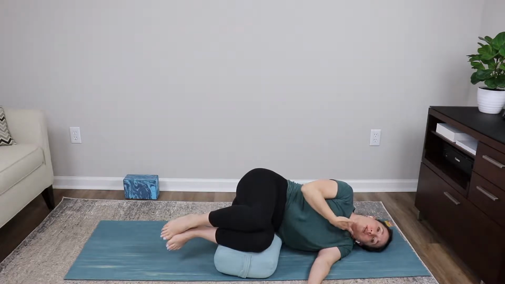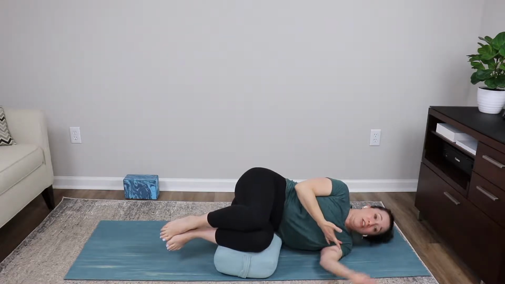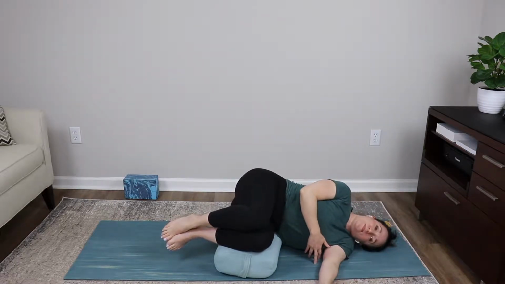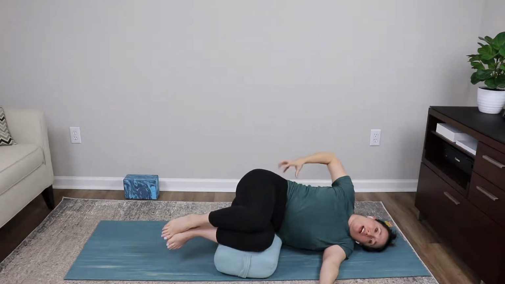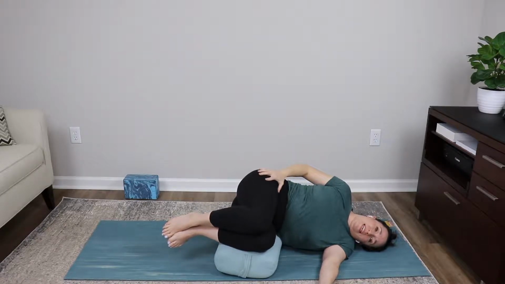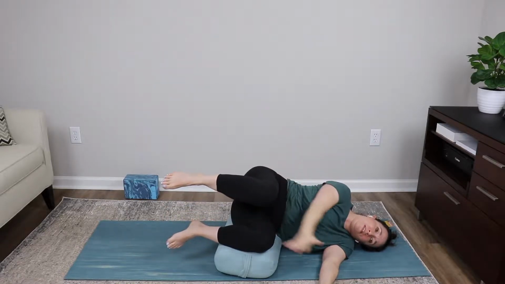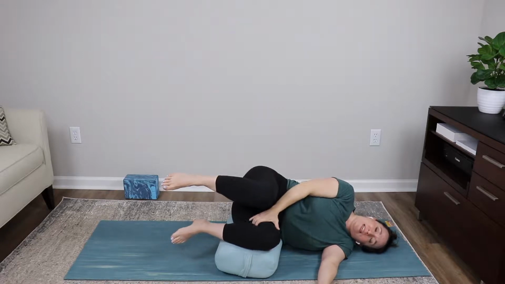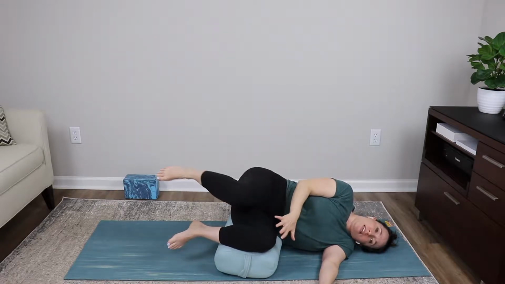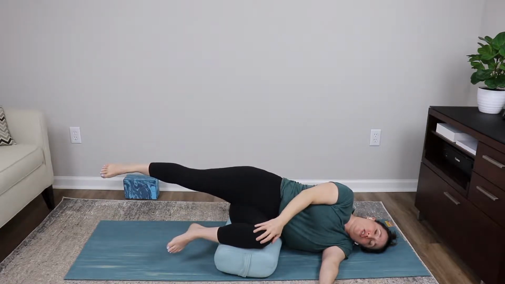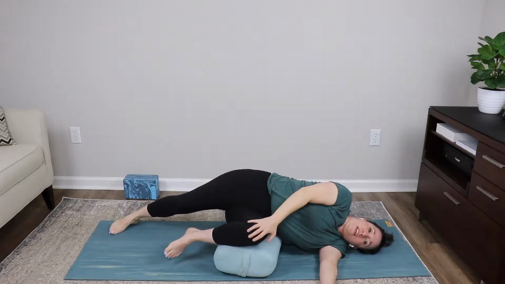If this is too much for your vestibular system or your neck to handle, then by all means, take that left hand and place it underneath your head. Okay, now our target is that quadratus lumborum muscle that sits back here in your low back. So here's what I want you to do. Take that right leg, lift it off of the left leg so that they're stacked, but there's space in between.